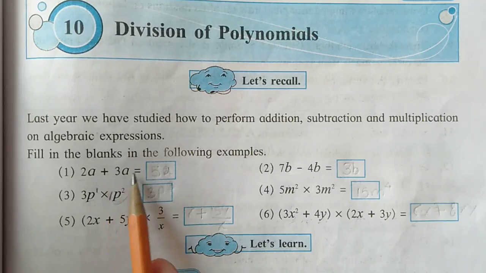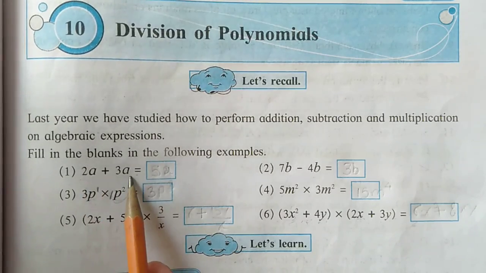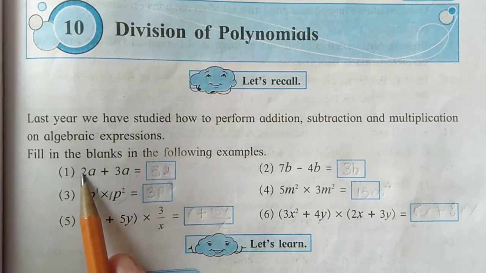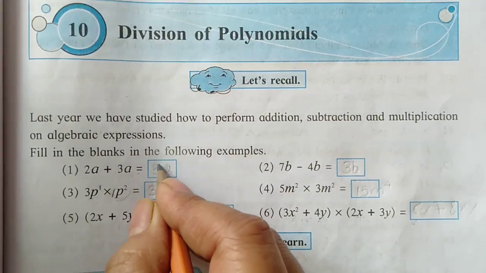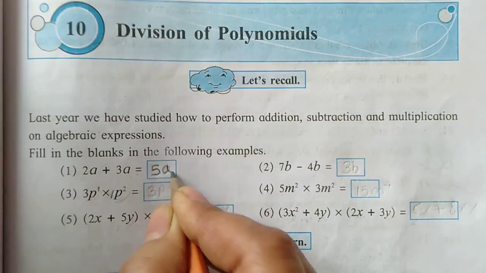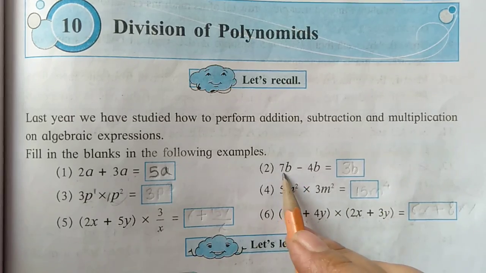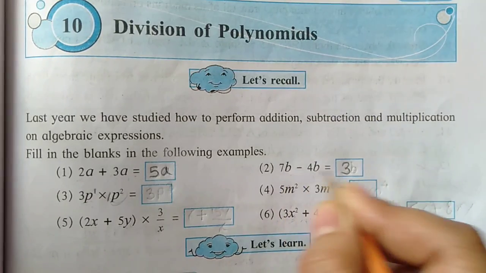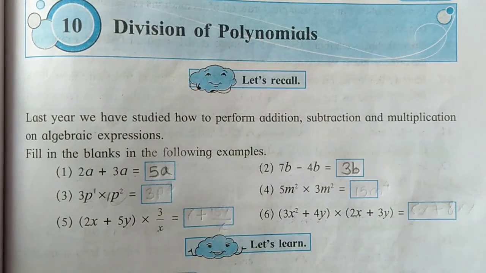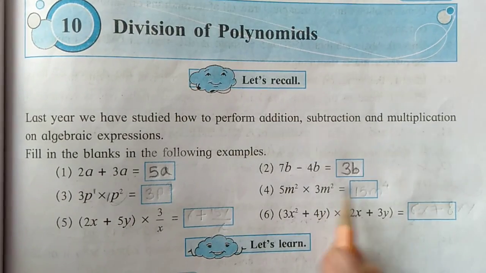First is 2a plus 3a. Both are like terms, so we take the addition of coefficients. 2 plus 3 is 5 and the variable as it is. So the answer is 5a. Second is 7b minus 4b. So 7 minus 4 is 3 and the variable b as it is. So the answer is 3b.